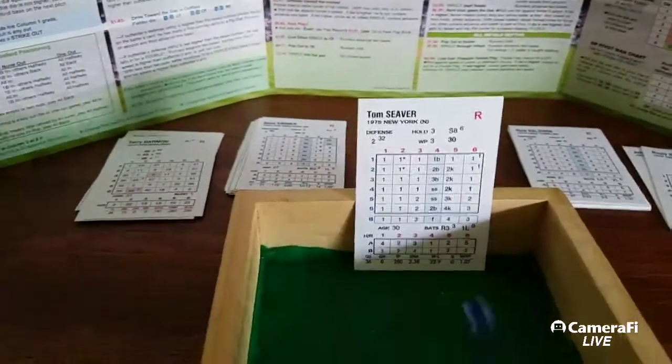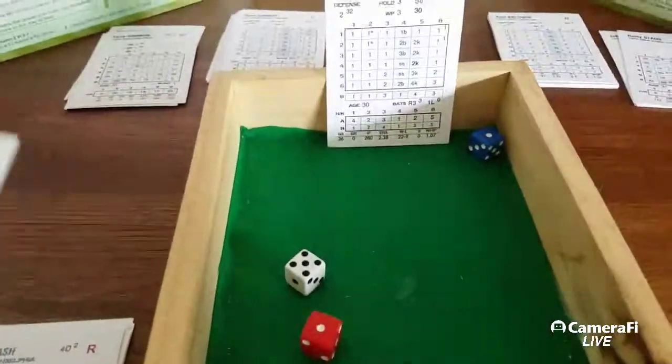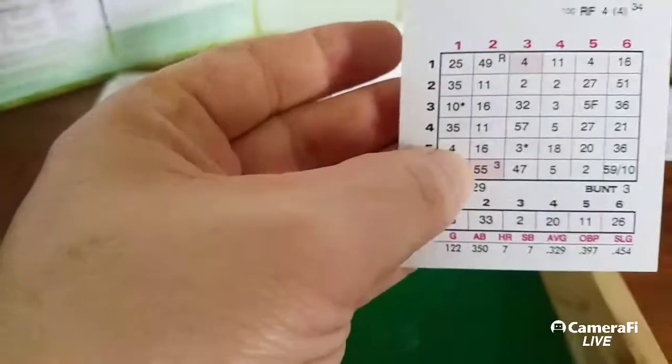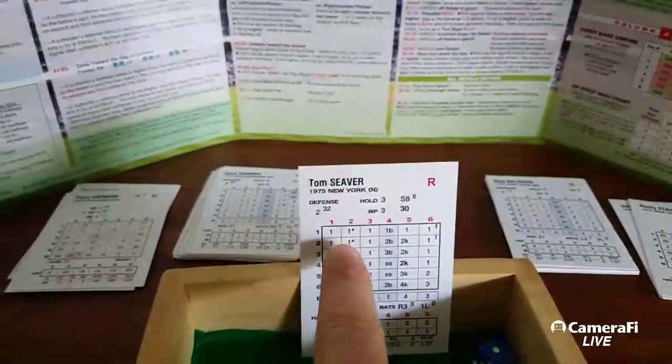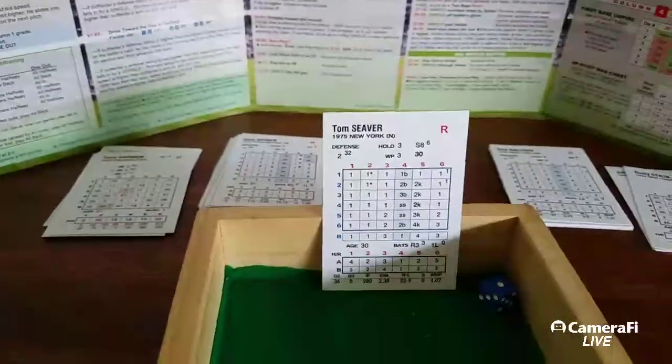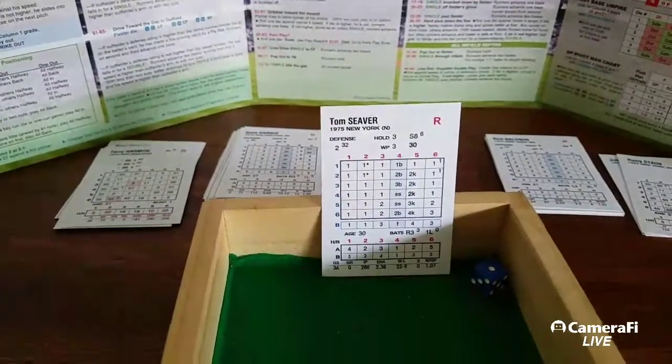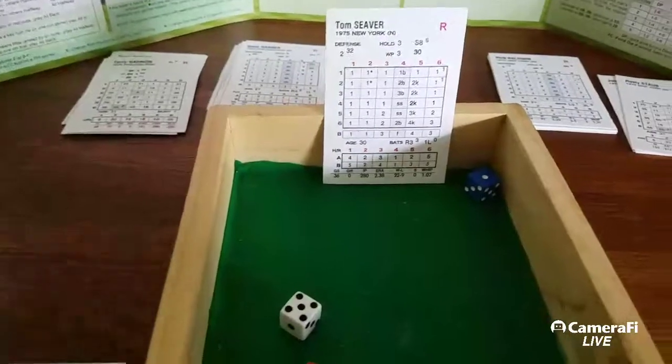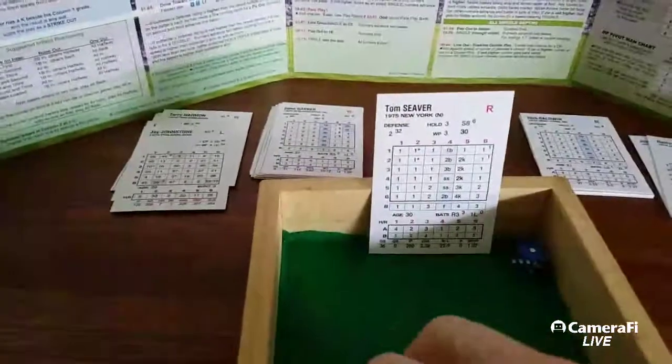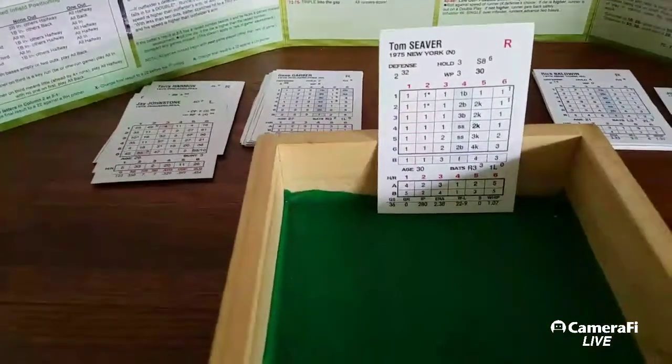Jay Johnstone against Seaver. It's a 1-5-1. So a 1 and a 5 is a 4 for Johnstone, and a 1 and a 1 is a 1 for Seaver. That's a 5. Anything 2 through 6 is a strikeout. So Johnstone strikes out in his pinch hitting appearance. He is out of there. That brings up Dave Cash, top of the order.